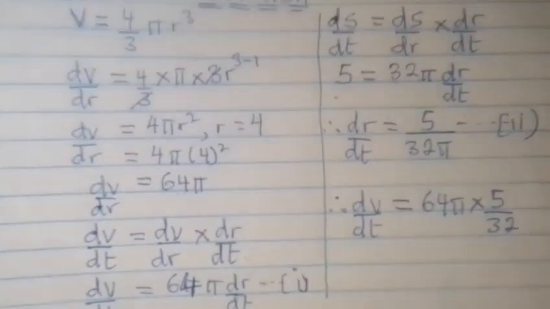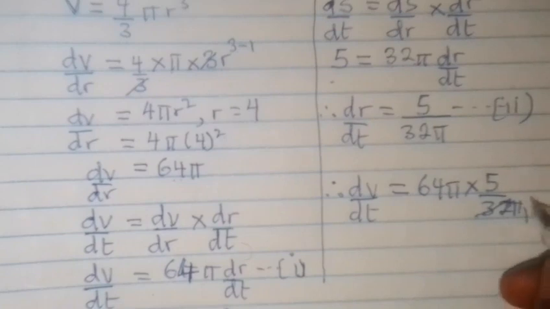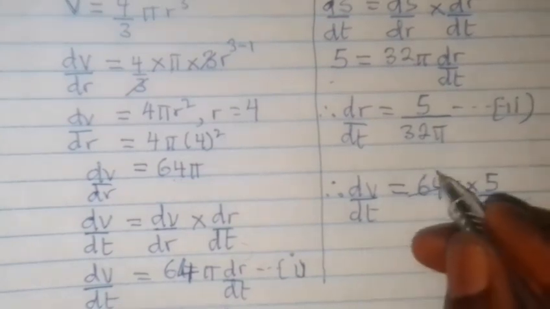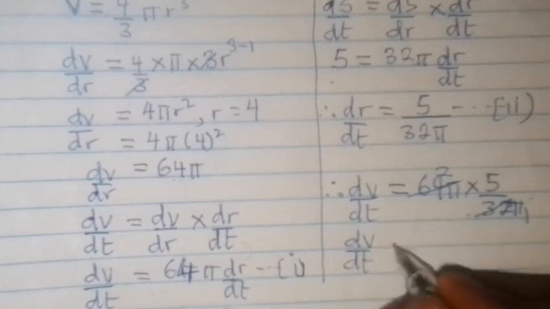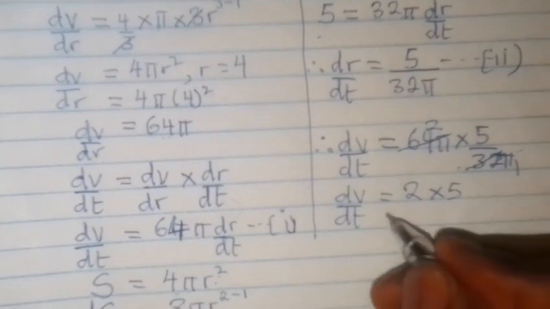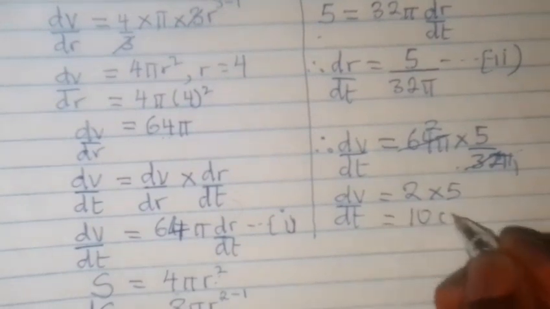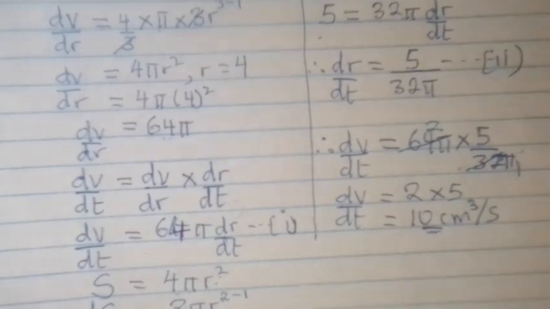And if we solve this, you can see that the 32 pi will cancel into 64 pi to give us 2. So our dV dt will become 2 multiplied by 5, and this is going to give us 10 centimeter cubed per second. So this is now going to be the answer for this question.